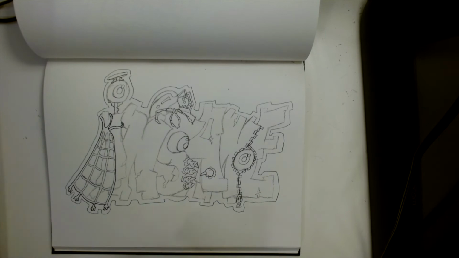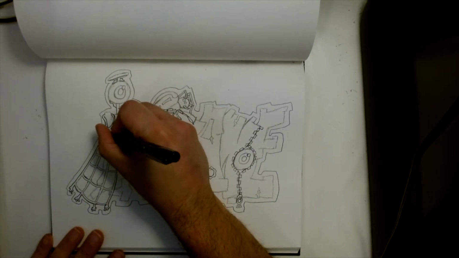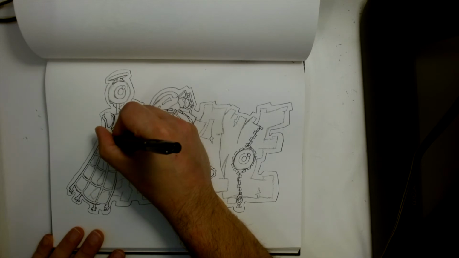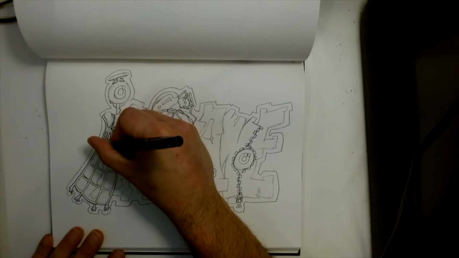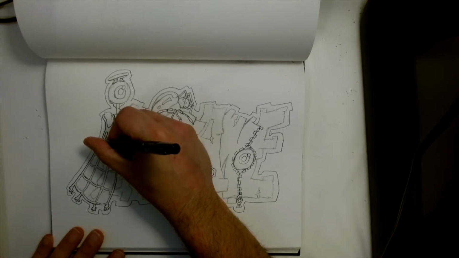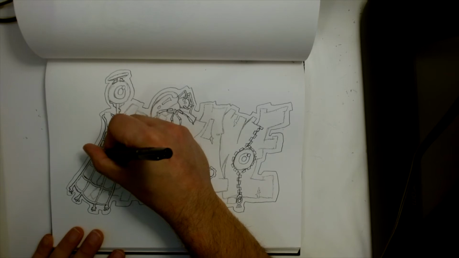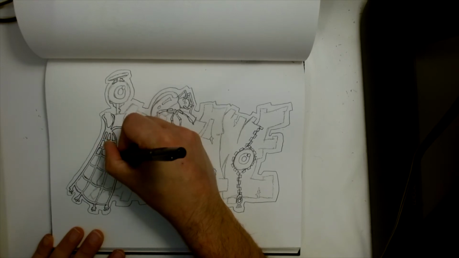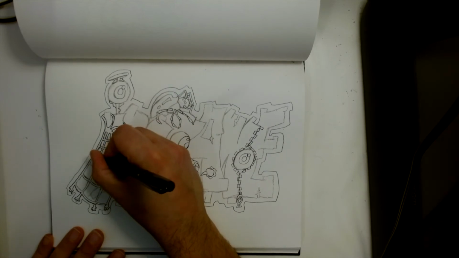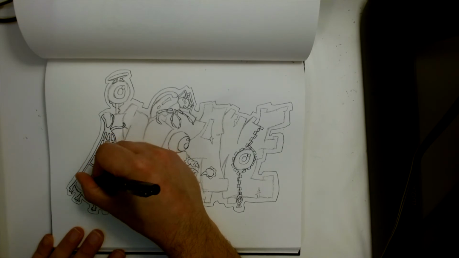Okay, so I've traced the outside. Now all I have to do is trace the inside of the web. Okay, so just continue around. And once we're done with that, we're going to move on to the spider itself.